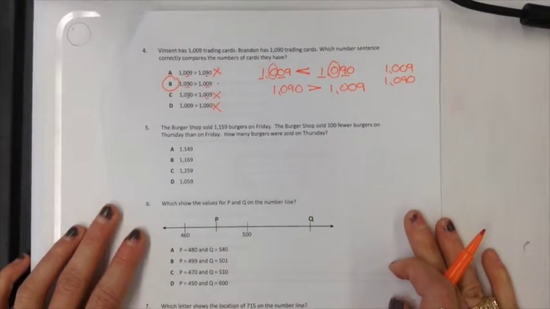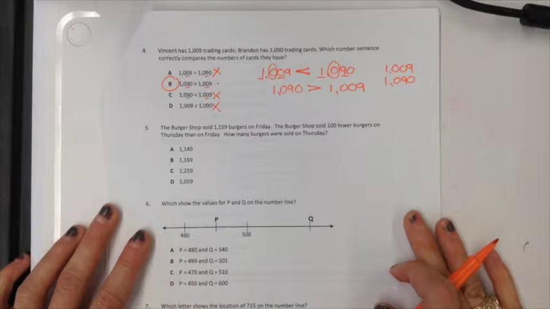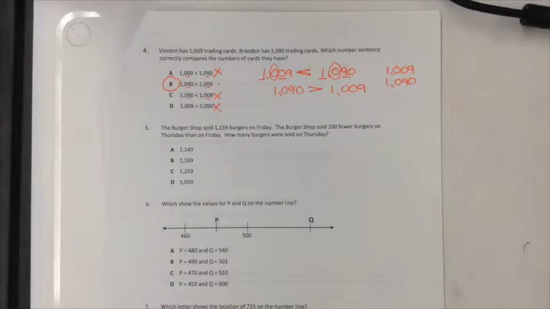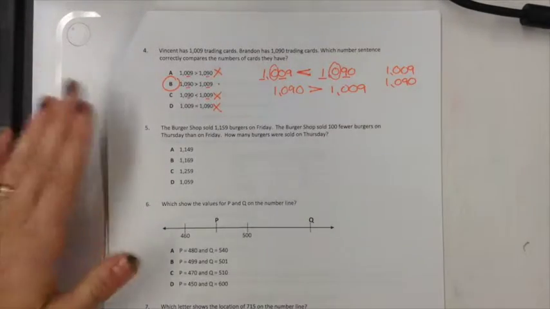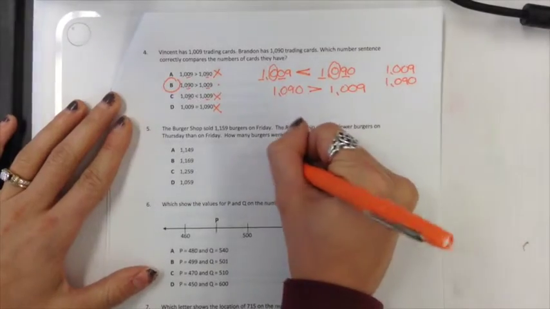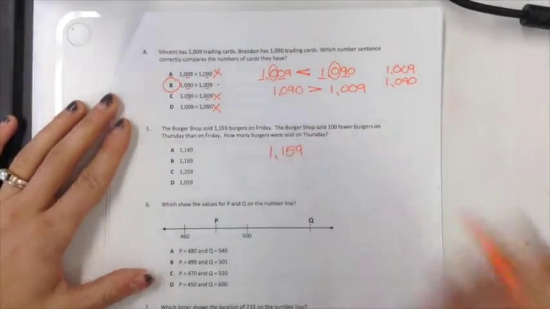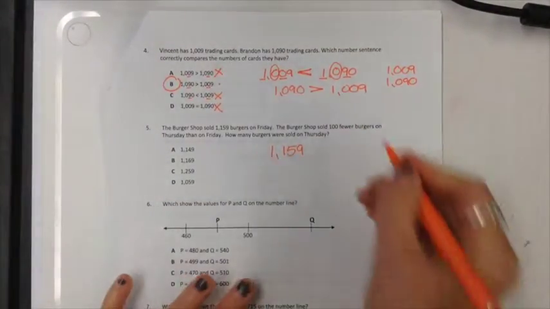Number 5, the burger shop sold 1,159 burgers on Friday. The burger shop sold 100 fewer burgers on Thursday than on Friday. How many burgers were sold on Thursday? Well, I know that on Friday, the burger shop sold 1,159.